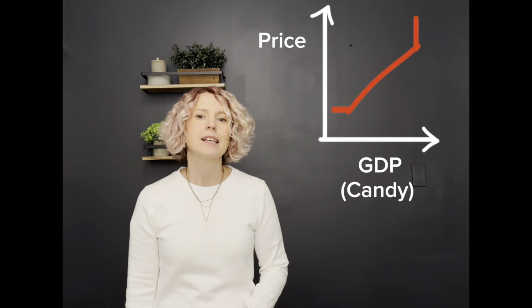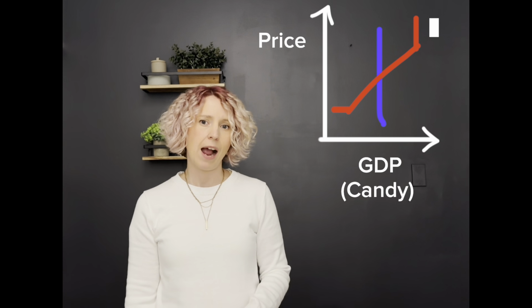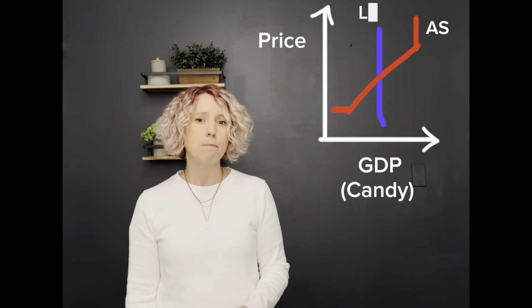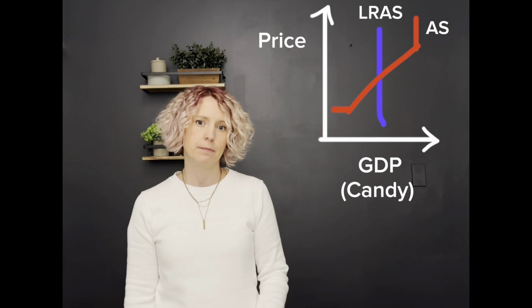Now, we tend to think of this as a specific level of output, and we just draw it as a vertical line on the graph. Okay? And so at any given moment, the level of output in the economy may be above or below this, but in the long run, it's going to tend back to this level.